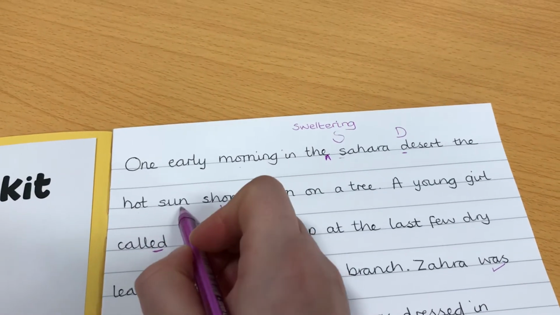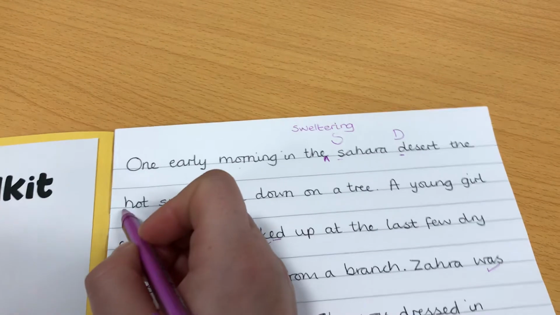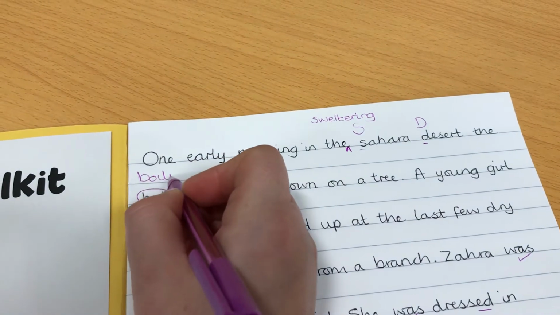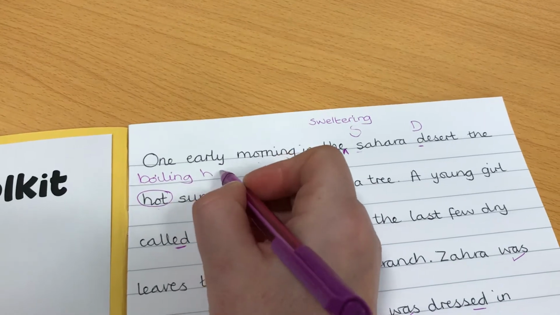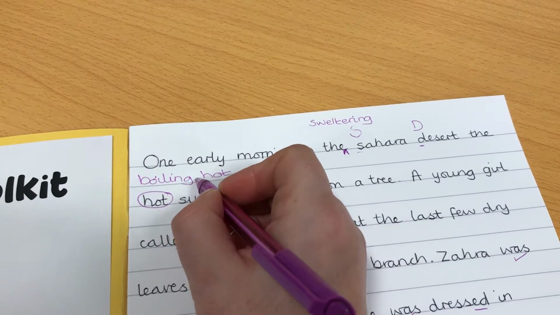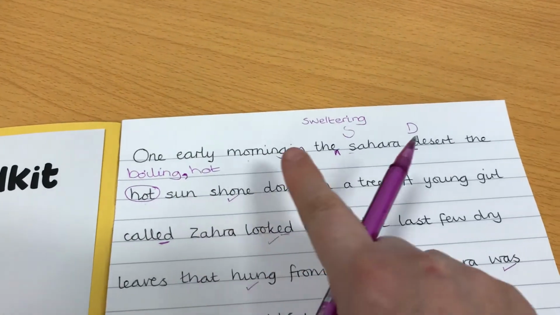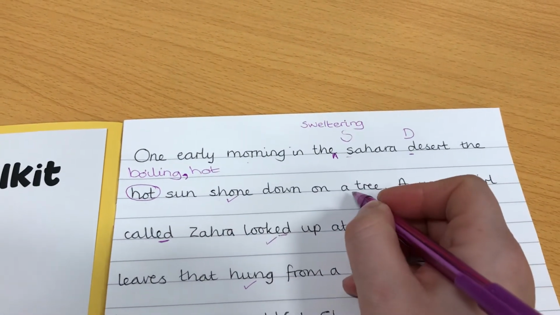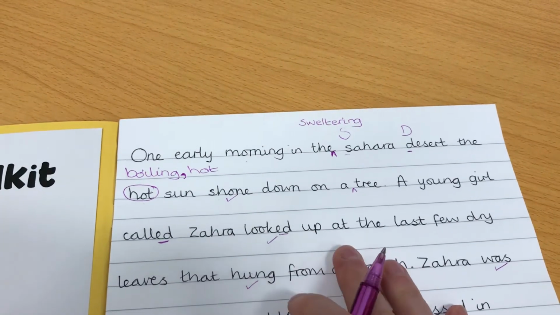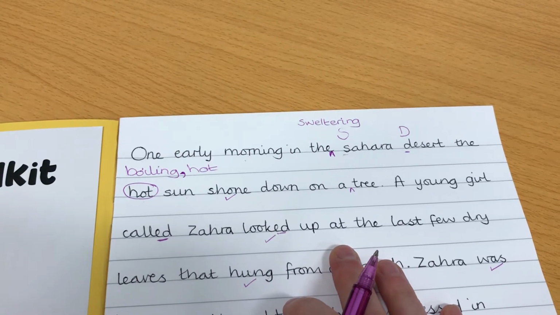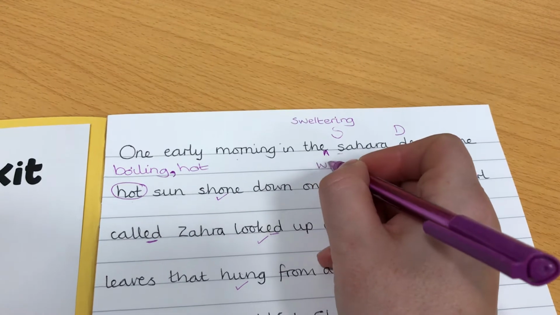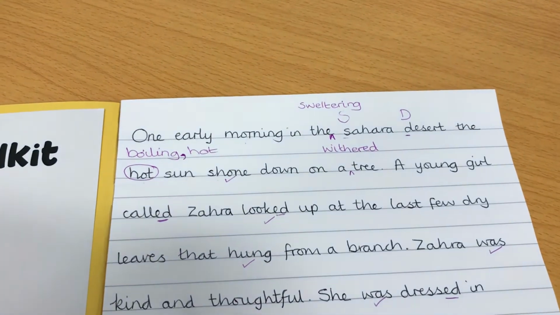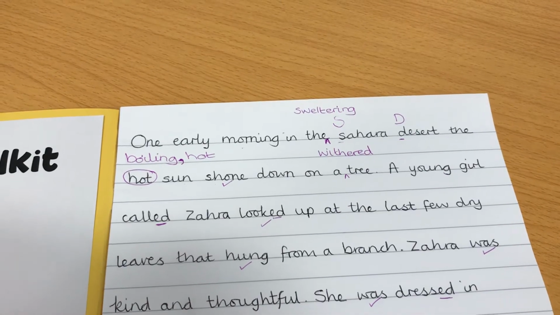One early morning in the sweltering Sahara Desert, the hot sun shone. So hot is a describing word for the noun sun, so that's an expanded noun phrase, but I wonder if I could make it sound even hotter. So instead of just having hot, why don't I use boiling? Hot. And because I've got two adjectives there, I'm going to use a comma in between. One early morning in the sweltering Sahara Desert, the boiling hot sun shone down on a tree.